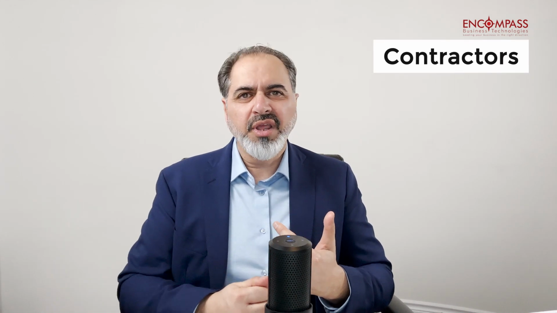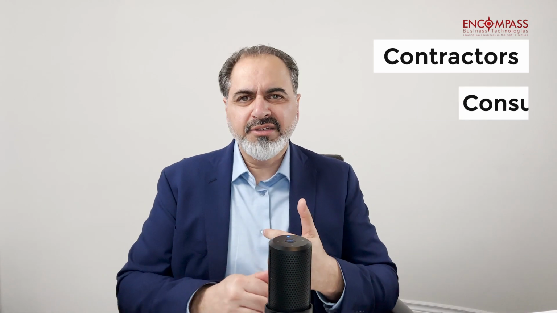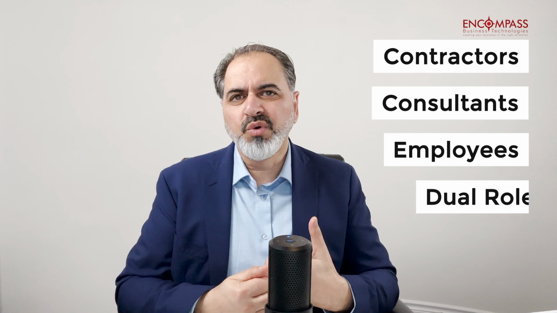So those are usually the 4 categories. Contractors, where companies have to tell them what needs to be done. They complete the work. They may not be able to provide a lot of consulting, but they're very good at completing the projects and moving on to the next project. And then there's the consultants, employees, then dual role employees.